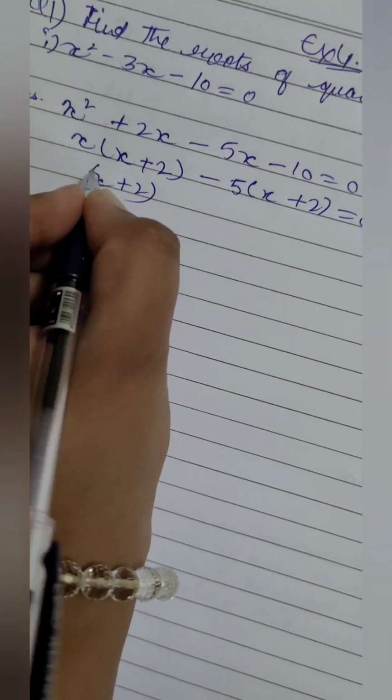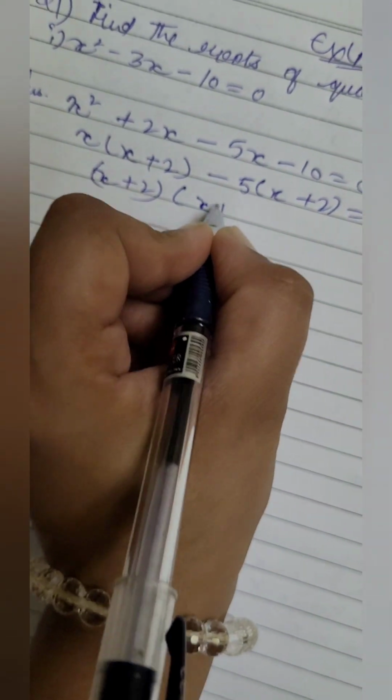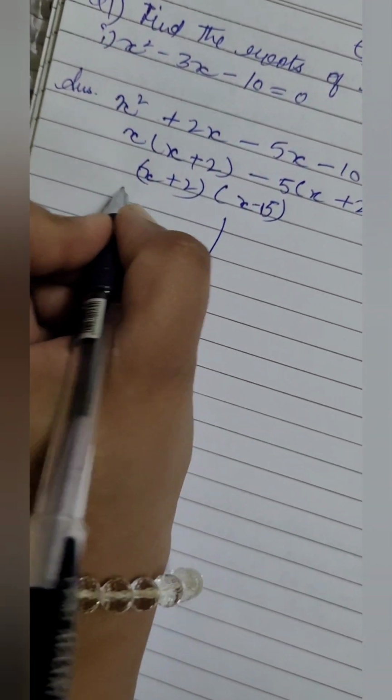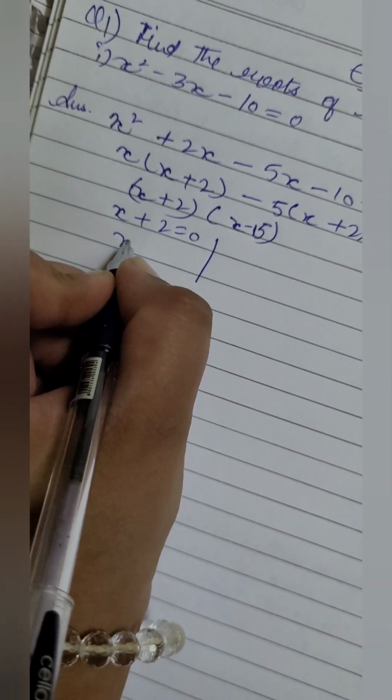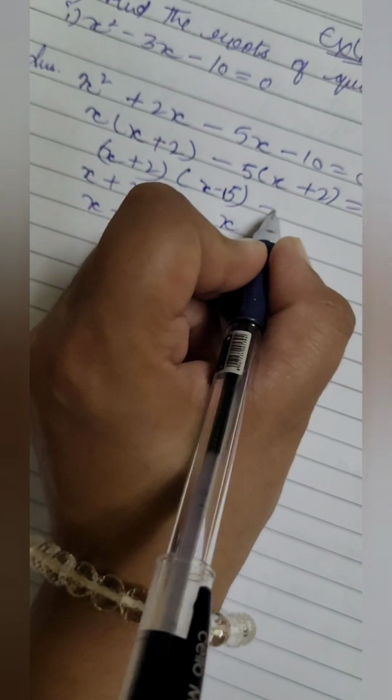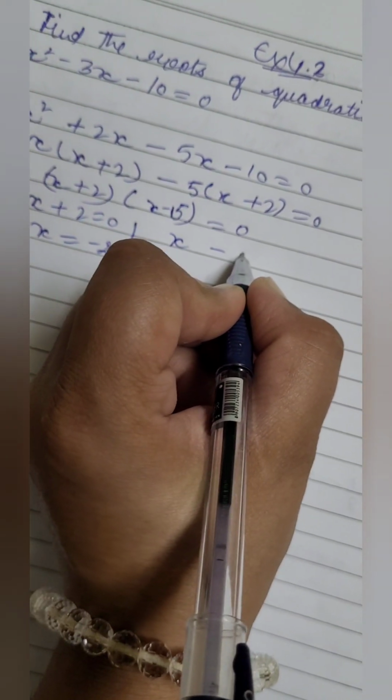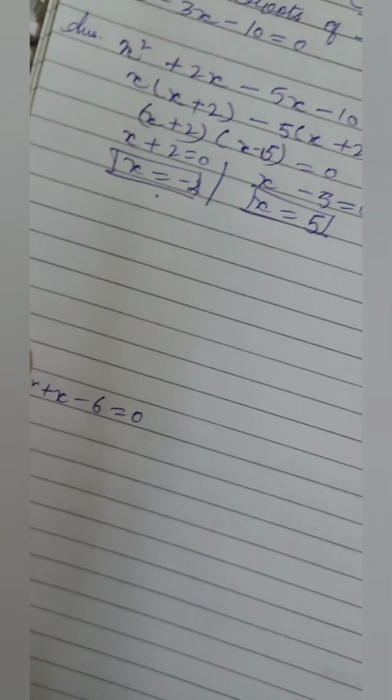So we get 2 factors. From the first the answer is x equals to minus 2, and from the second we get x equals to 5. So we have two roots, that are x equals to minus 2 and x equals to 5.